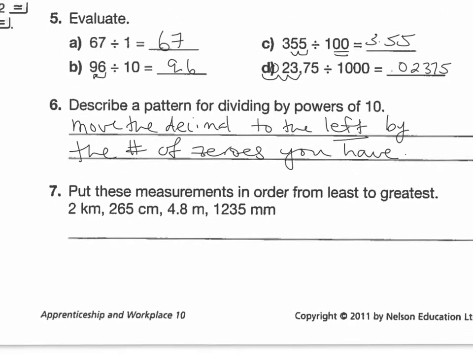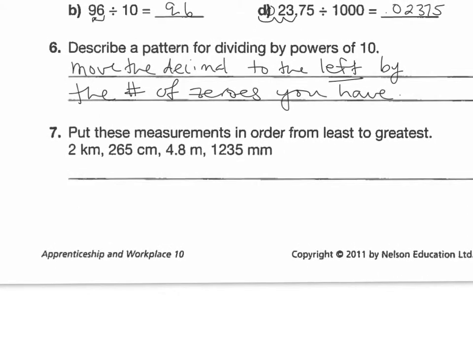Okay, put these measurements in order from least to greatest. Let's just think about this. 2 kilometers versus 265 centimeters. Well, 265 centimeters is clearly less than 2 kilometers. 4.8 meters, well, 4.8 meters I think is bigger than 265 centimeters. And 1,000 millimeters, well, millimeters are the little ones on the ruler. So I think it's going to go 1,000 millimeters, then it's going to go 265 centimeters, then it goes 4.8 meters, and then it goes 2 kilometers.